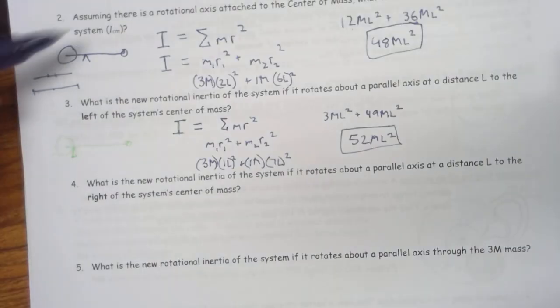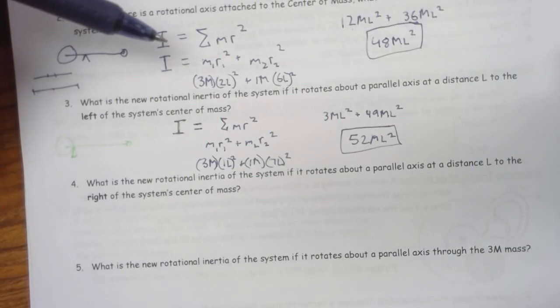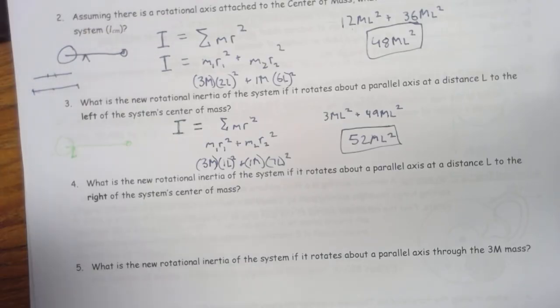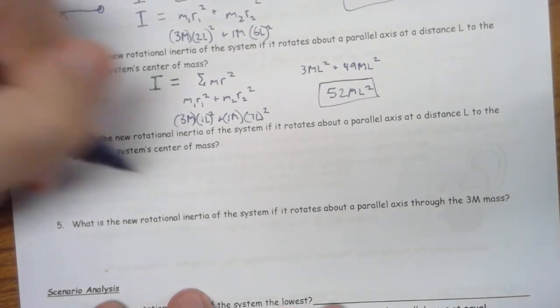Bigger or smaller than when we spun it from the center of mass? Bigger. It makes sense that it should be the easiest to spin it from the center of mass, right? Okay, so we're going to make sure that that's true. So let's find that out.